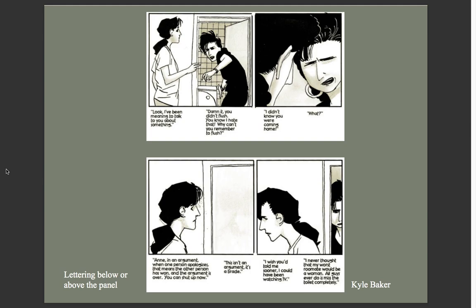This is Kyle Baker. He's putting all the lettering below the characters. The characters are speaking, and you can see they're always right below them. They sort of take up the same amount of horizontal space, or is that vertical? Sorry, the width, let's say, that the characters take up. She gets a little longer one here. She gets a little longer one there, etc.